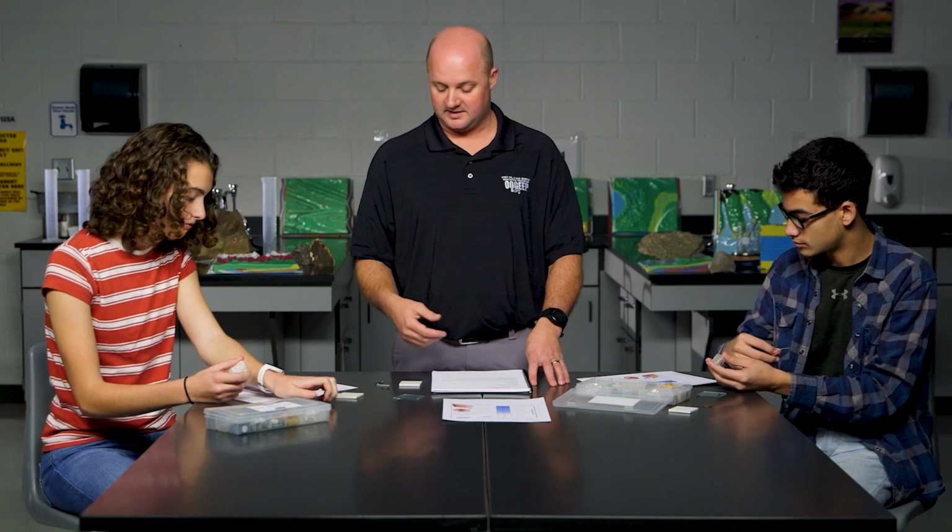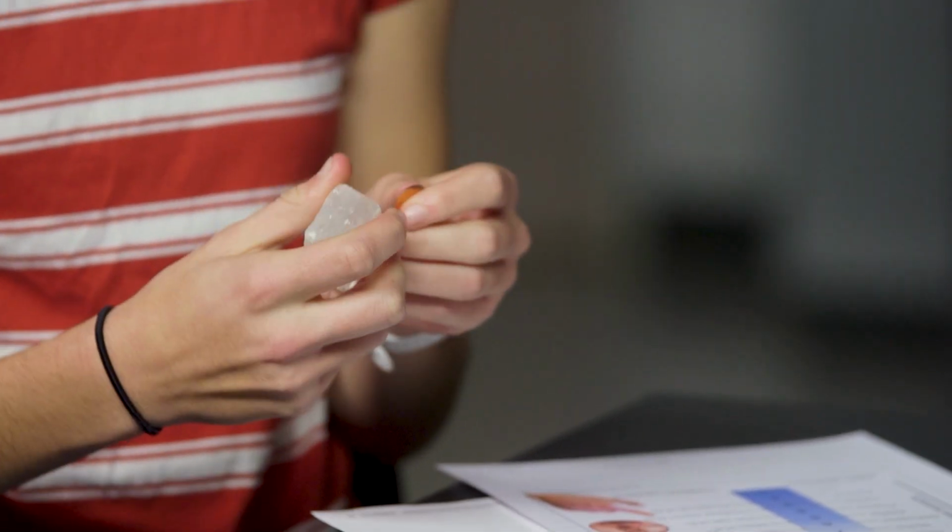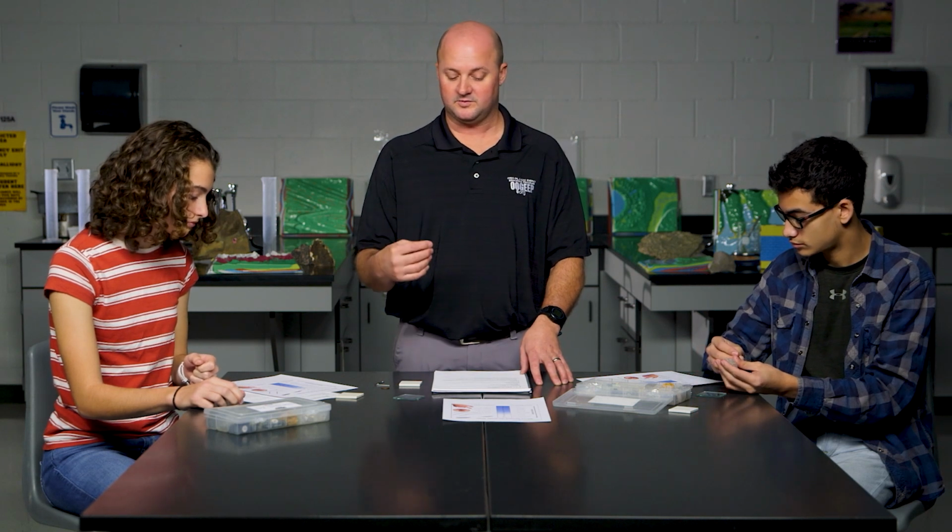So the next item on our list then, Lauren, is the penny. The copper penny. So we're going to do the same thing with the copper penny. We're going to rub it against the mineral and see if it scratches that mineral. And Lauren, did it scratch it? Yes, the penny did scratch it. So that means that my penny is still harder than that mineral. So we're going to continue to work our way down.